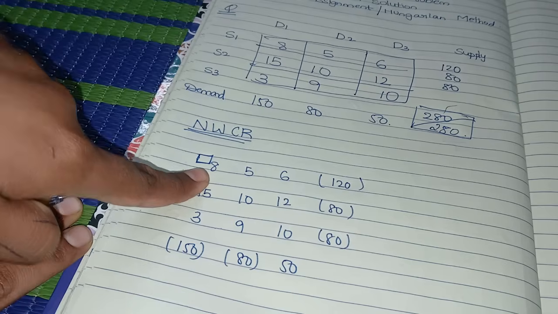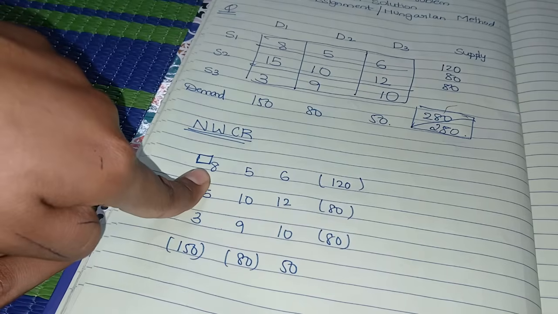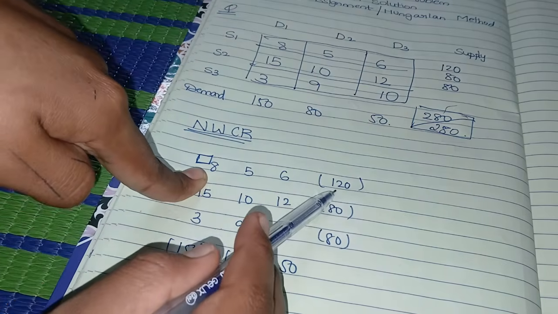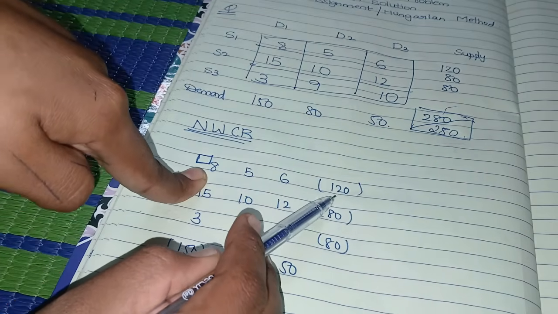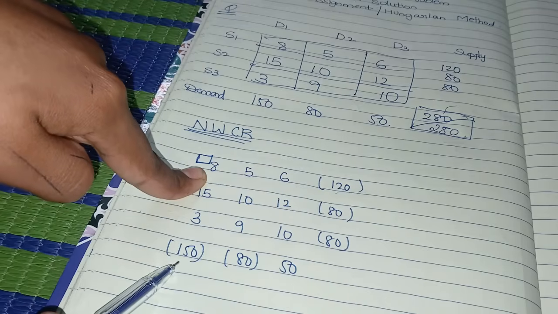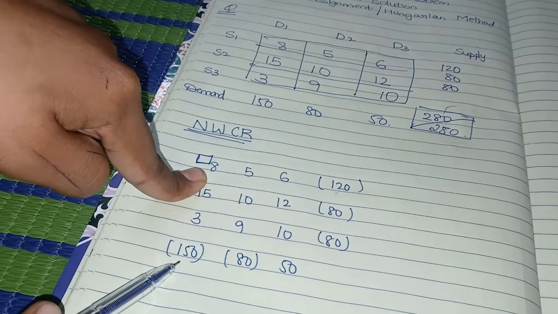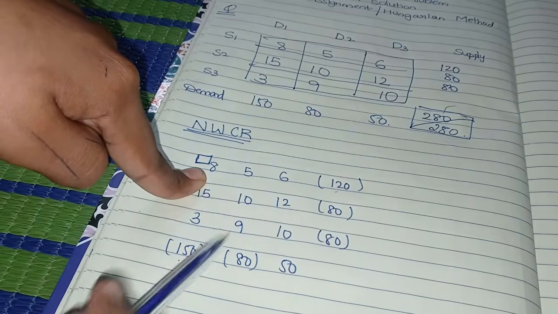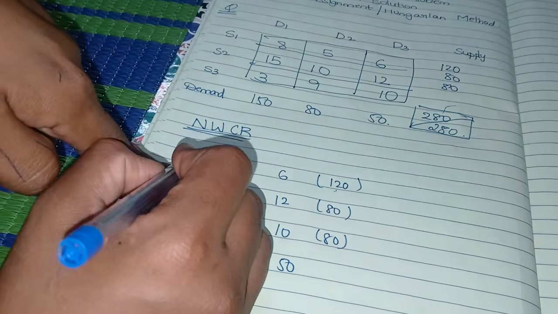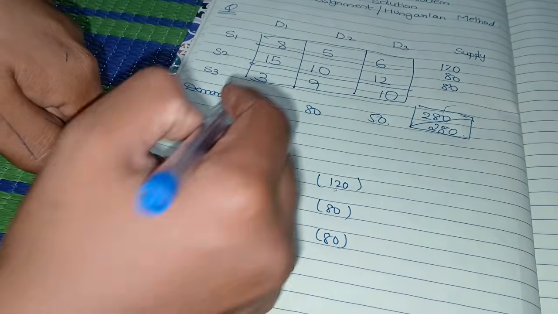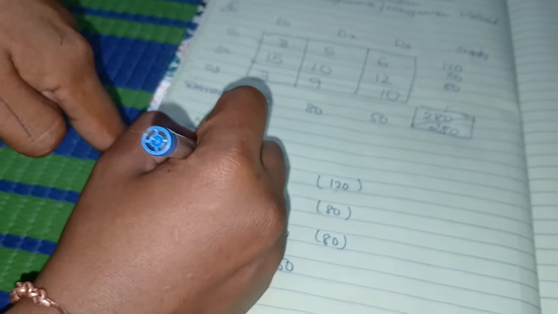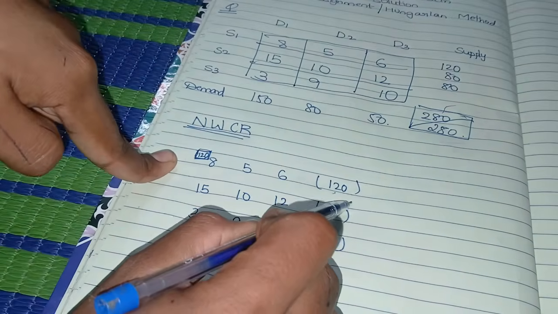What is the first number you need to take? What is the value in this bracket? 120. Here you have 150. What is the least value, 120 or 150? 120 is the least value. So here just make a small table and write 120 here.